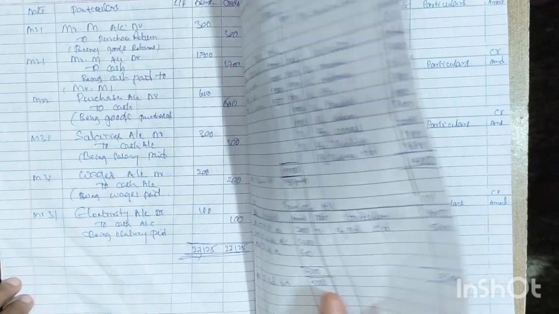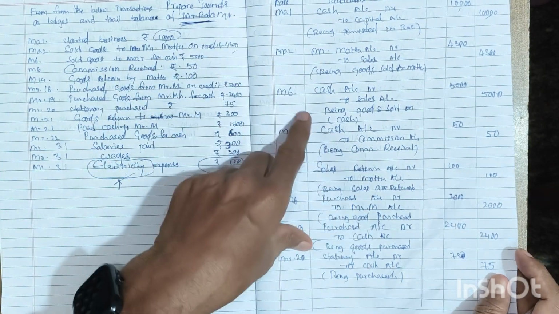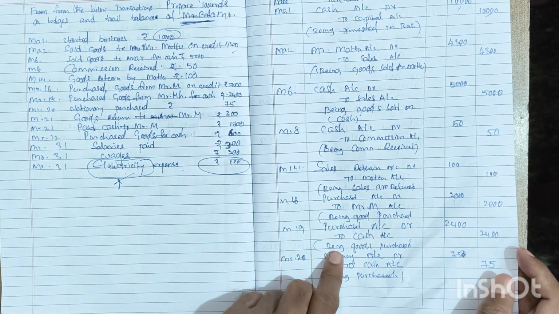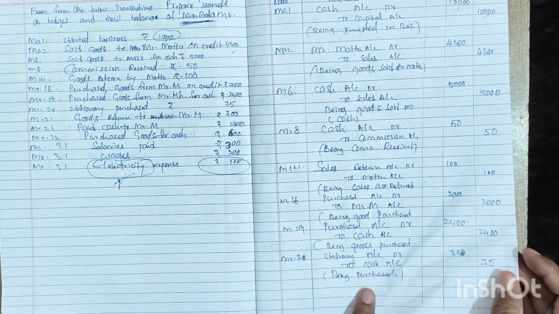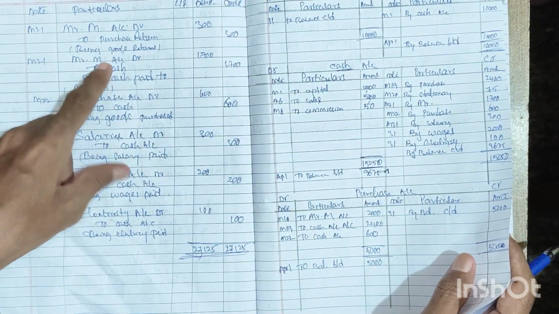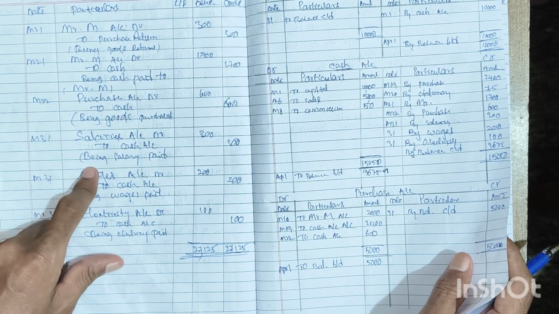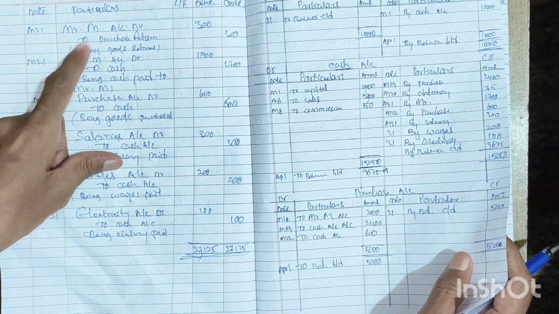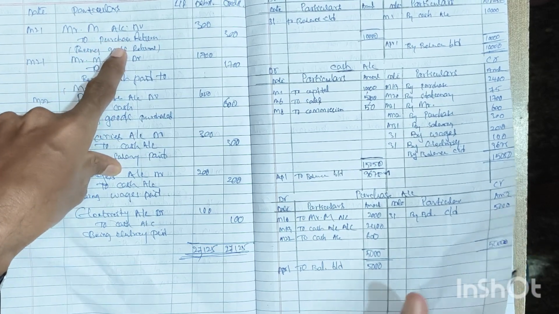Next, purchase returns. Now check quickly where the purchase returns are in the journal entries. Purchase returns. Where are they? Purchase account, purchase returns, Mr. M. Purchase return we have on March 21st, right?